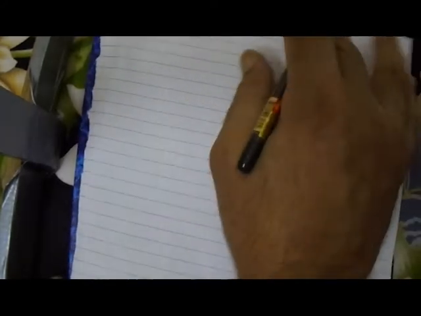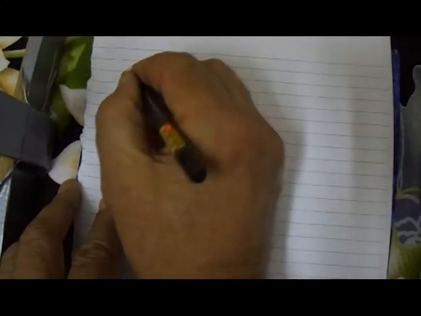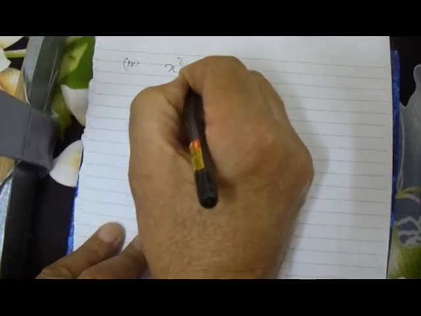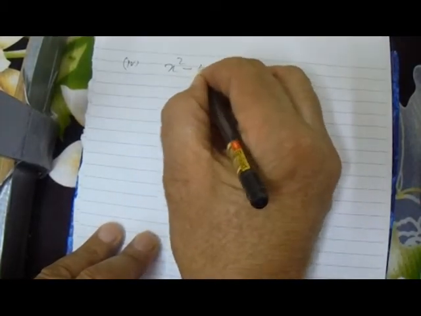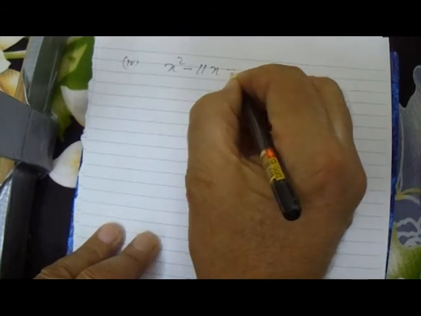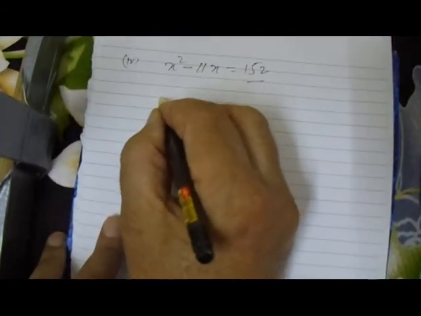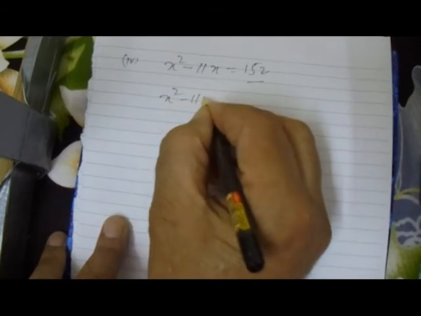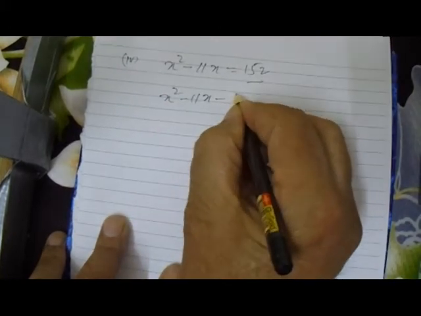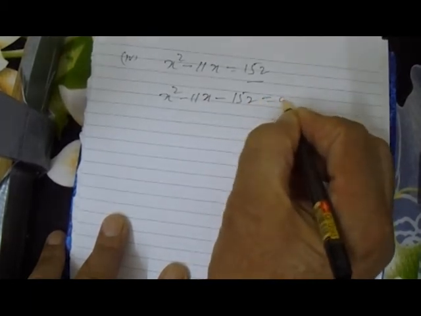Now we write again the fourth part of this question. This is our fourth part of this question: x square minus 11x is equal to 152. Now we take this 152 on the left side, we write here x square minus 11x plus minus 152 is equal to 0.